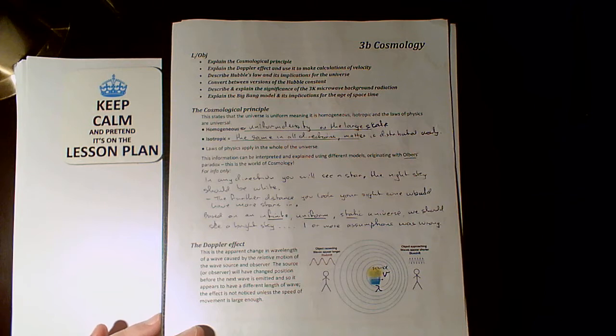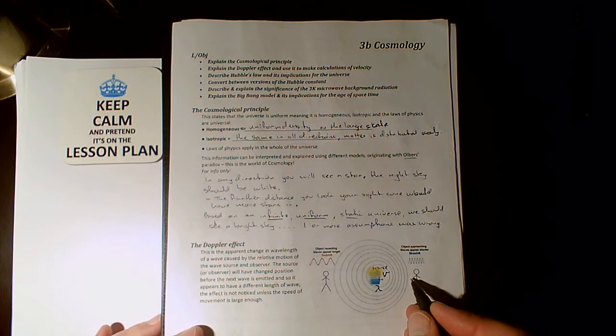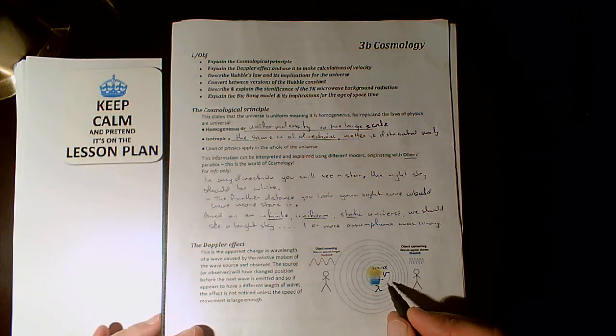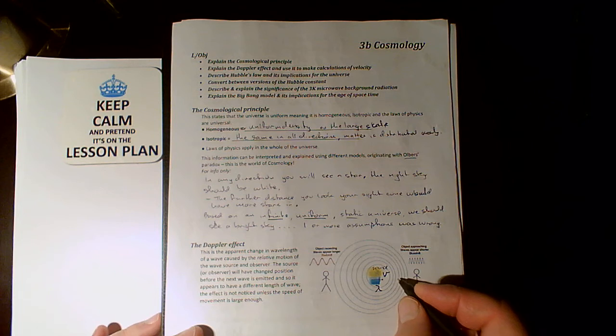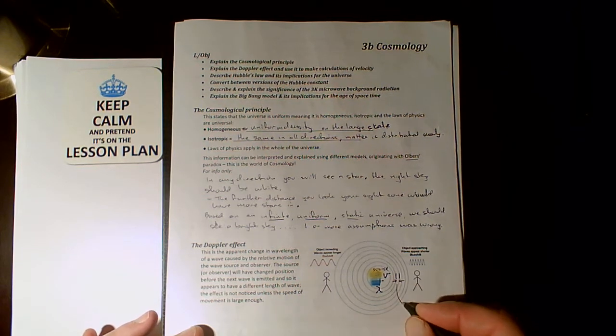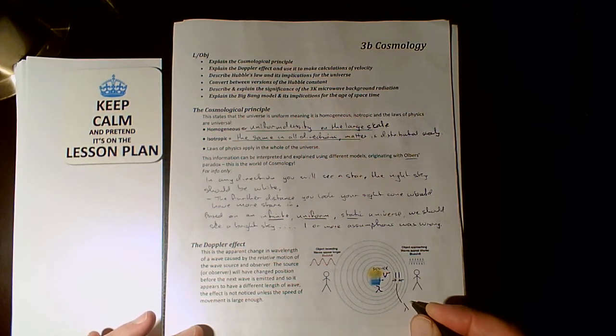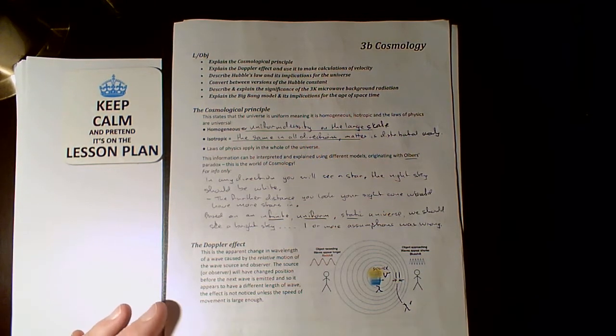Now, if we are in front of it, we will see a blue shift. It will look more blue, with a smaller wavelength. So here, the distance between each of these wavefronts I'm going to call lambda dash.